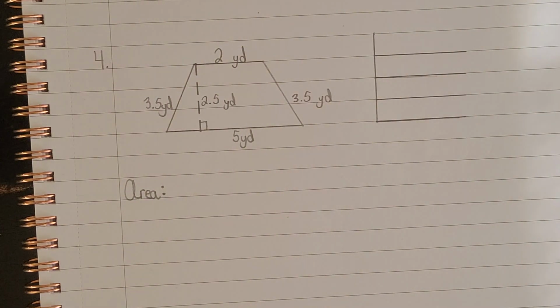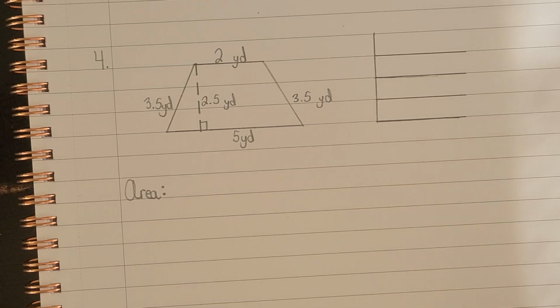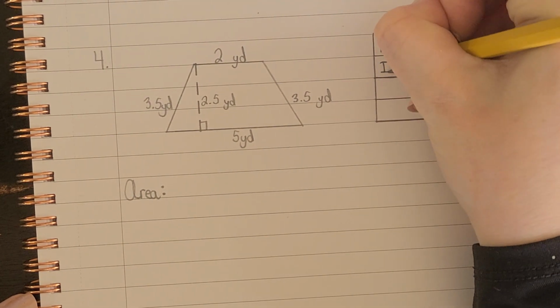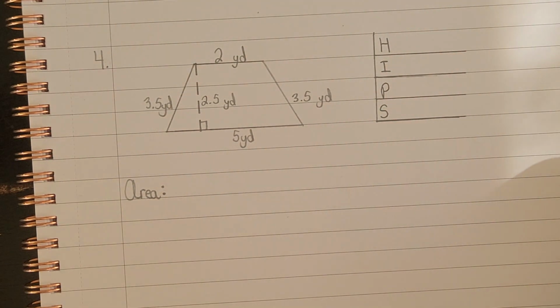Hello. Number 4, you had to find the area of Professor McGonagall's new office in square yards. Okay, so you were given this shape, which you should have copied down onto scratch paper to label your sides, so that when we do our process chart, which you should also have in front of you to check and see how you did, or you can be filling out a new one.